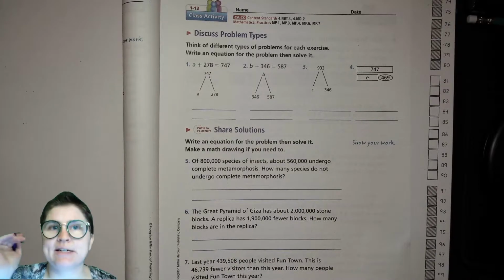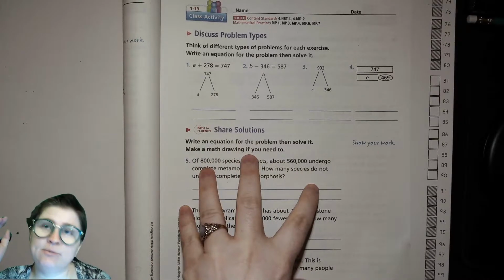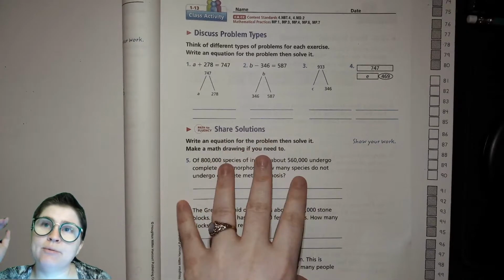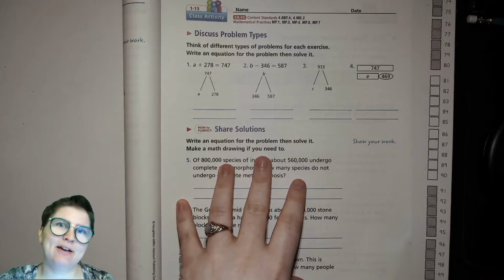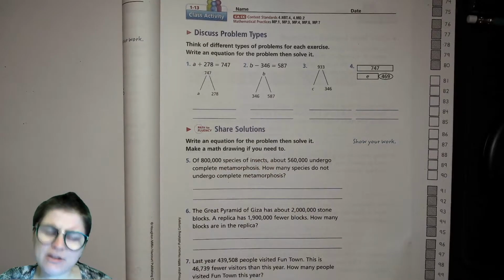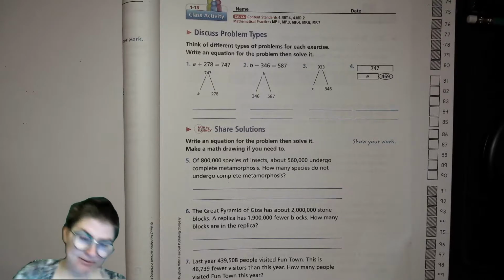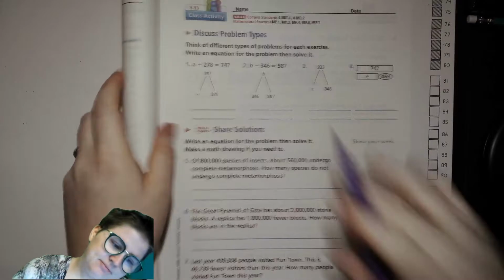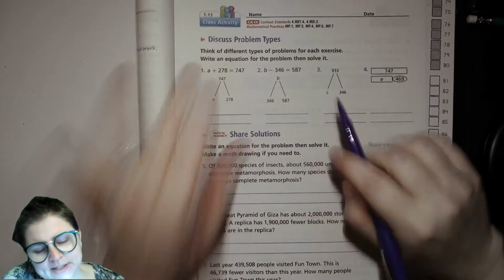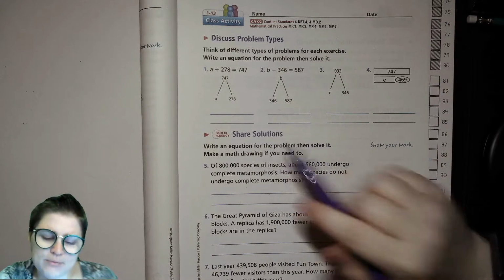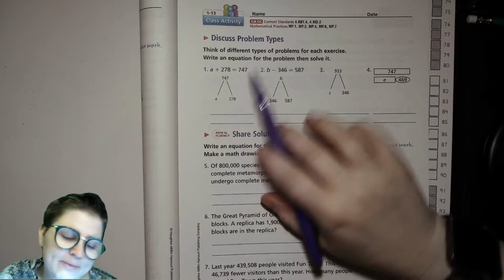So what we're going to practice today is setting up a math mountain when we're doing our word problems to figure out what component is missing, and then after we've identified that, going through and solving the problem with whichever operation makes the most sense. So let's see. Number one, this section says think of different types of problems for each exercise. Write an equation for the problem, then solve it.